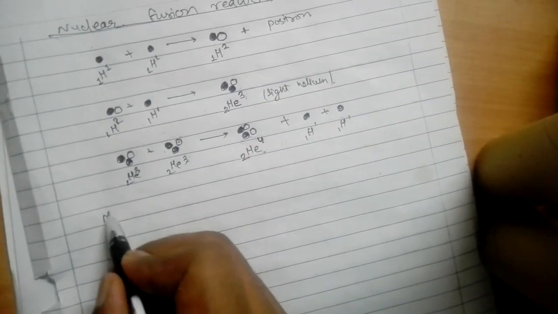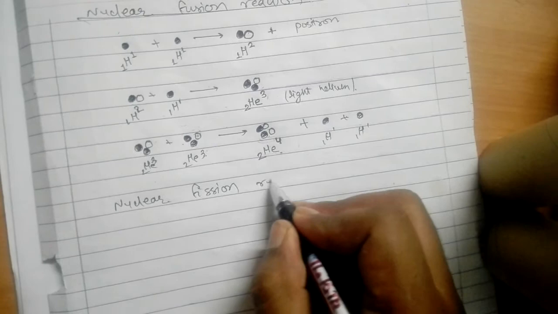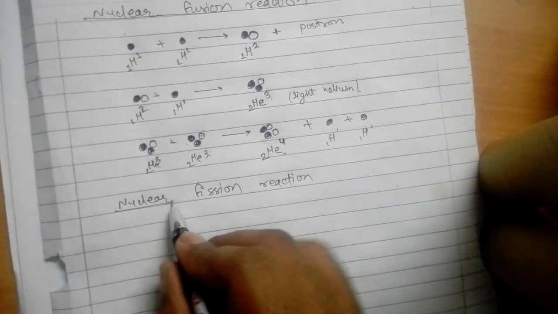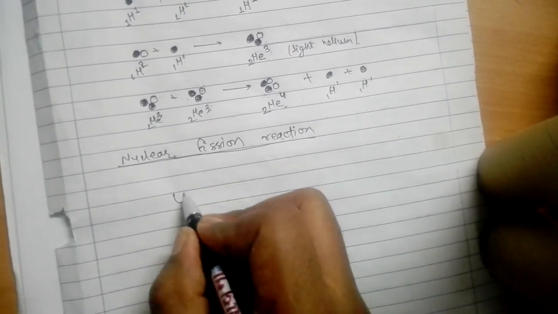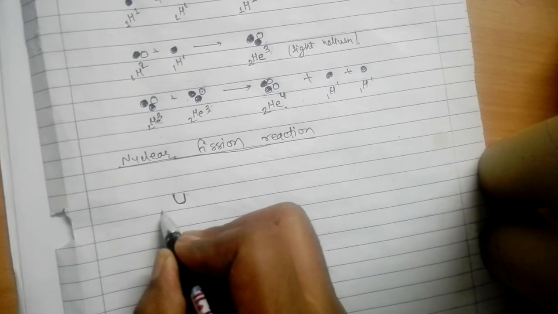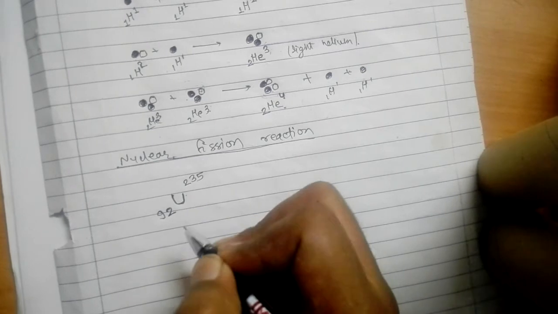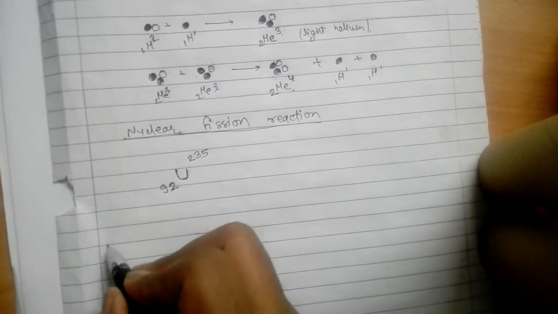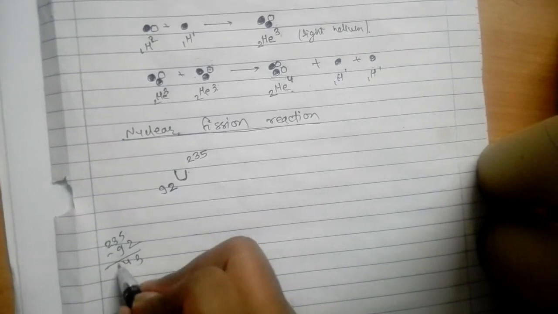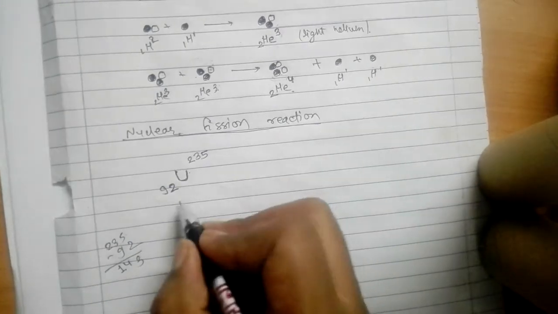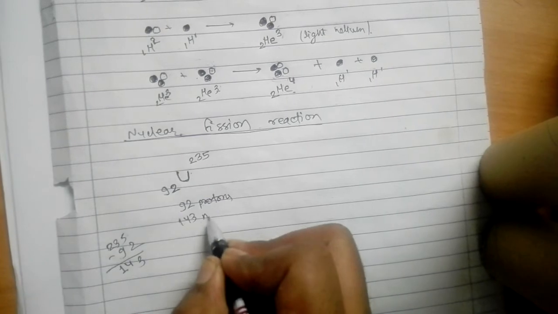Now let's discuss the nuclear fission reaction. Fission means breakdown, to break down. Let's take the most common example, uranium. Uranium contains 92 protons, and its atomic weight is 235. That means subtract 92 from 235, what do you get? 143. That means uranium contains 92 protons and 143 neutrons.